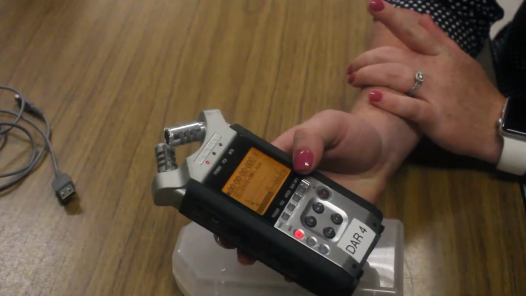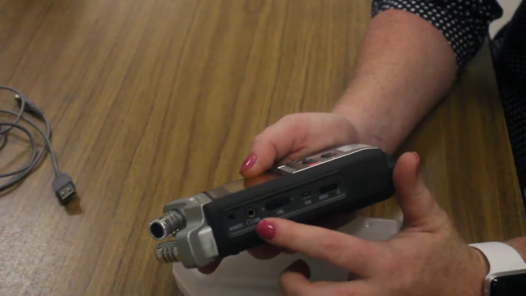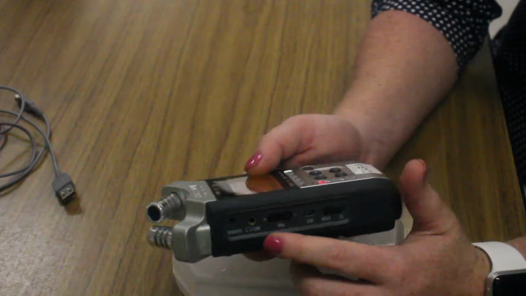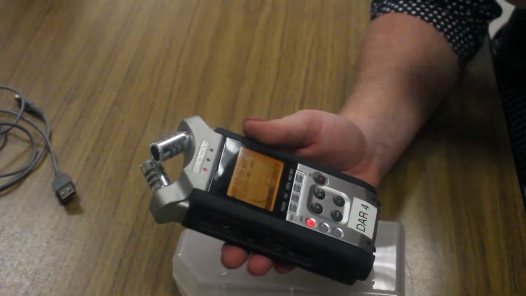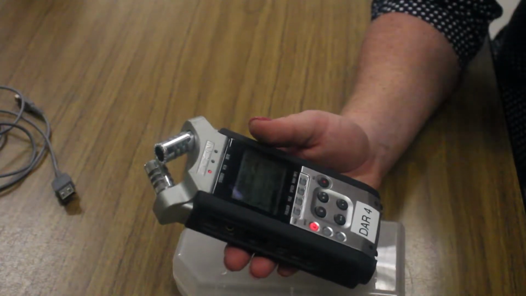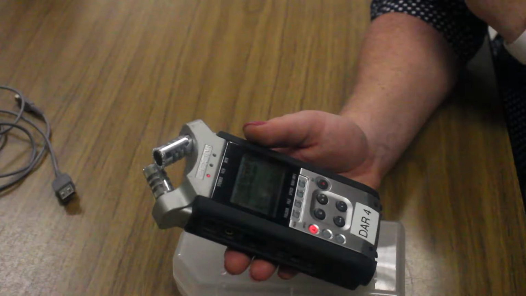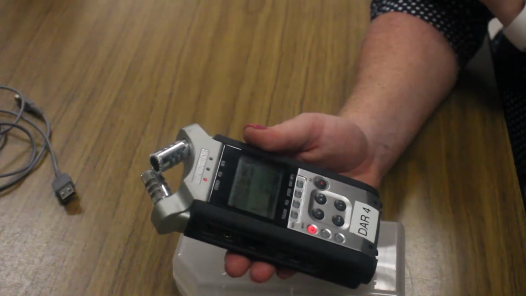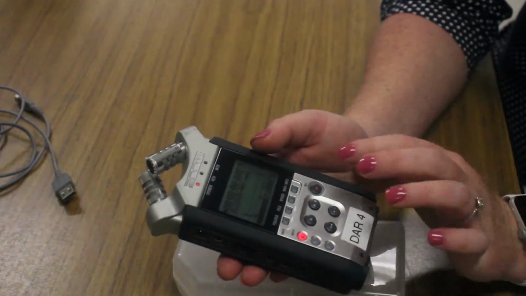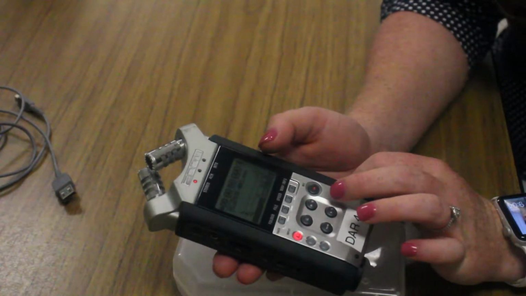The next step is going to be to plug in your headphones. Your headphone jack is located on the side, and like I said earlier, it is very important that you listen with your headphones as you are recording your audio. You want to make sure there's no weird noises in the background, that your voice level is okay, and nothing sounds funny as you're recording. So always listen as you record.